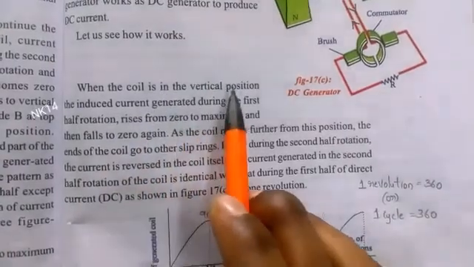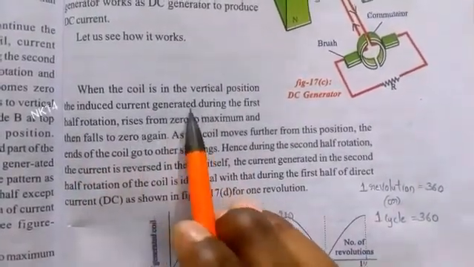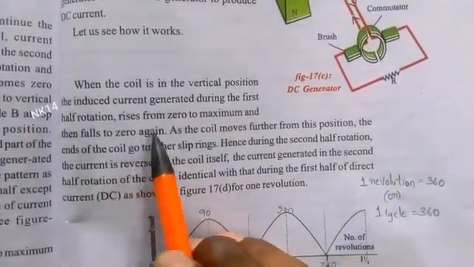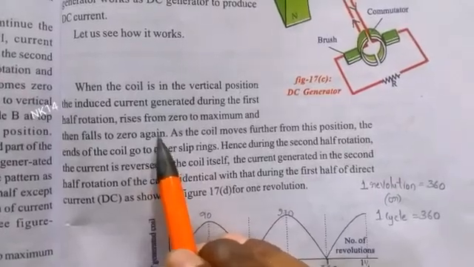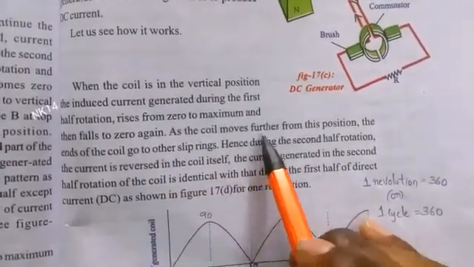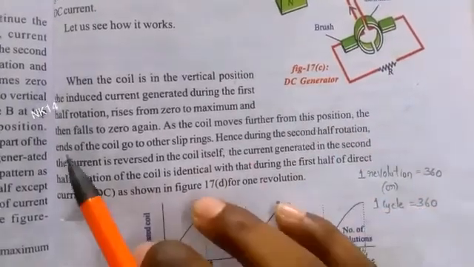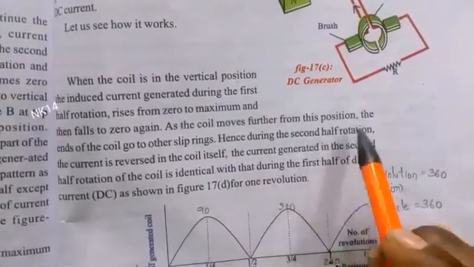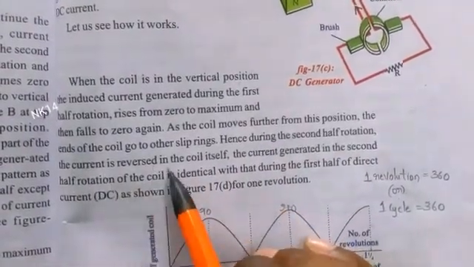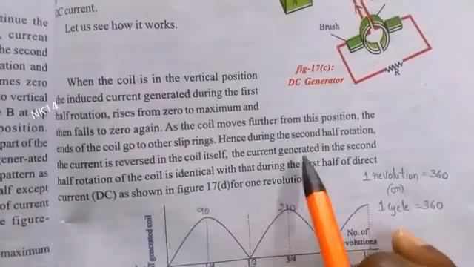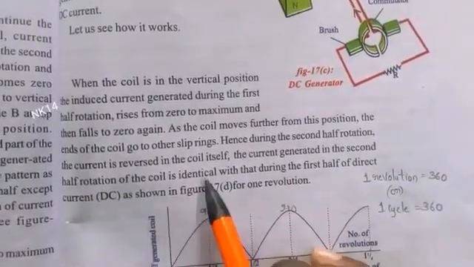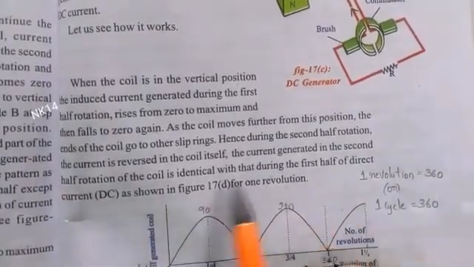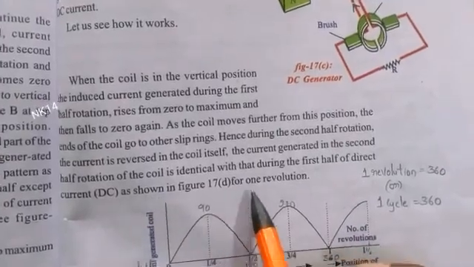When the coil is in vertical position, the induced current generated during the first half rotation rises from 0 to maximum and then falls to 0 again. So friends, I will explain this whole paragraph. As the coil moves further from this position, the ends of the coil go to the other slip rings. Hence, during the second half rotation, the current is reversed in the coil itself. The current generated in the second half rotation of the coil is identical with that during the first half, giving the direct current as shown in figure 17d for one revolution.